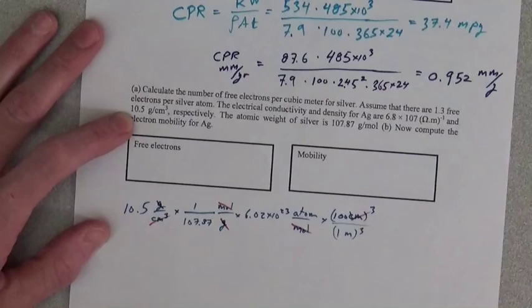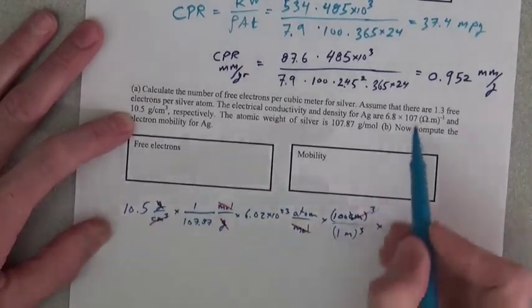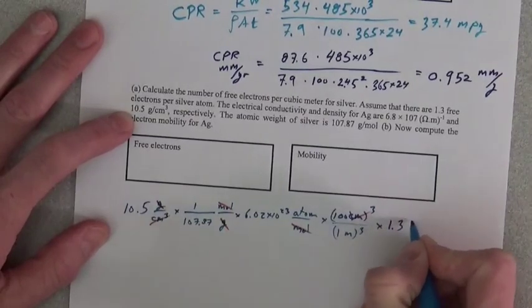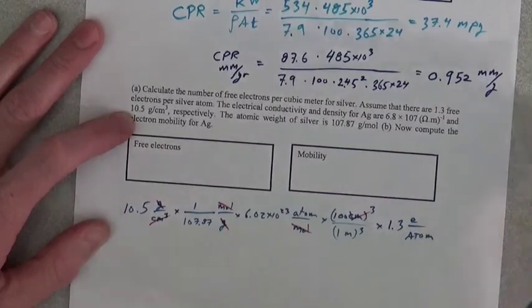And then we're given 1.3 electrons per atom, so times 1.3 electron per atom.